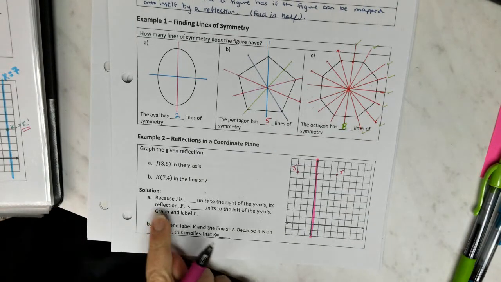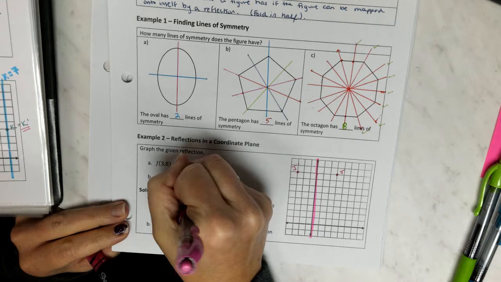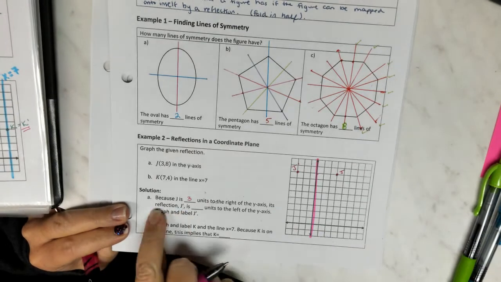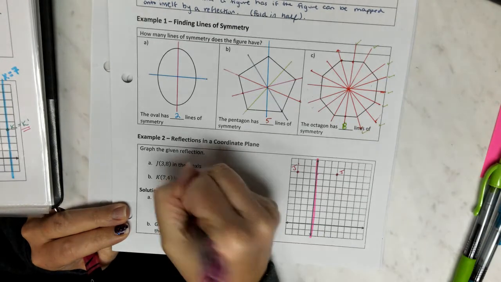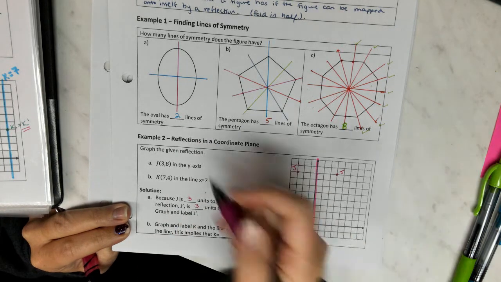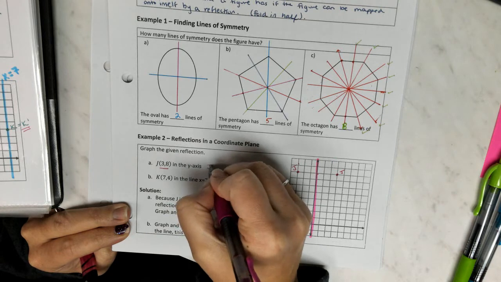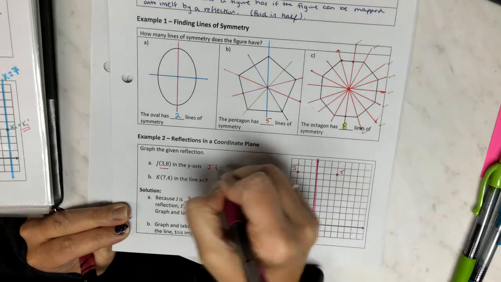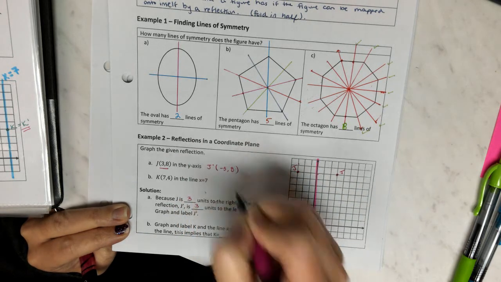So because J is 3 units to the right of the y-axis, its reflection, J prime, is 3 units to the left of the y-axis. Graph and label J prime. We did that. So if J is here, J prime, we found, was at -3, 8.